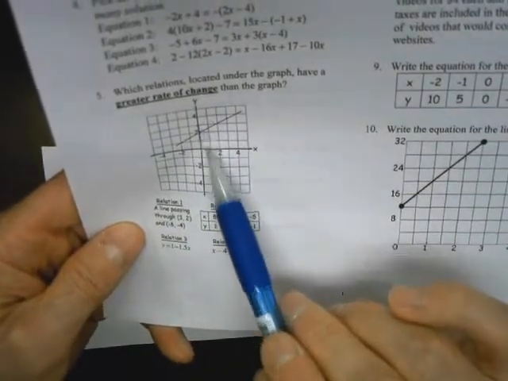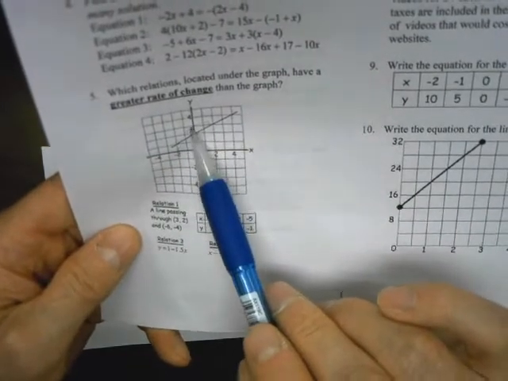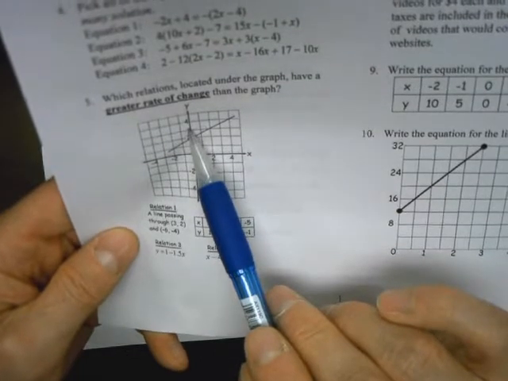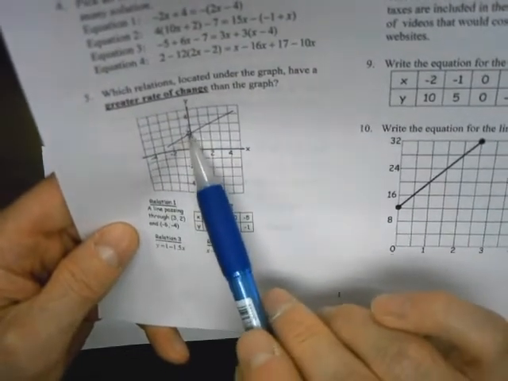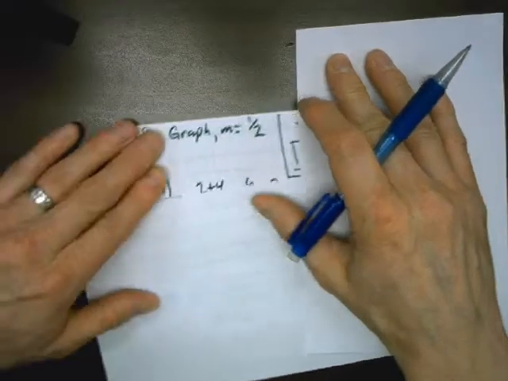So when I rise, I'm actually rising 1 because these all go up by 1 and go over by 1. If it was going up by 10s, I'd be rising 10, even though it looks like 1, right? So since these are all counting by 1s, I rise 1 and run 2. It's a positive slope, so my slope is 1/2. And I get that from the graph.